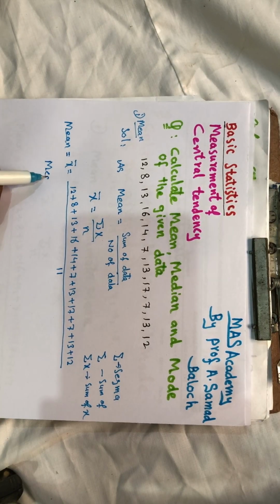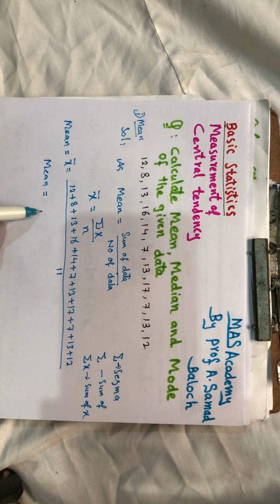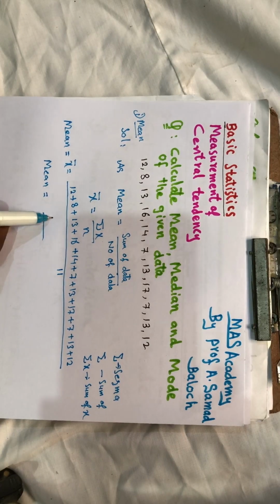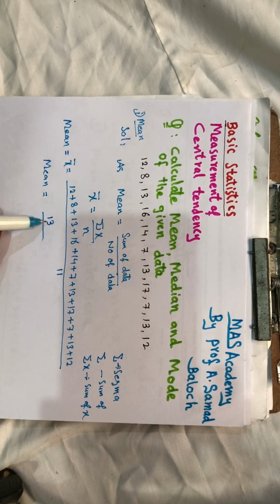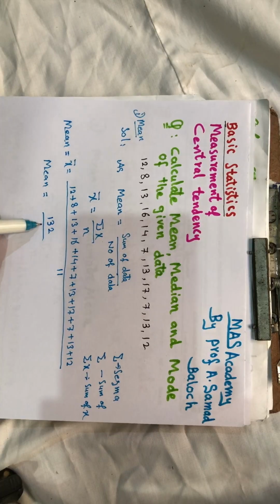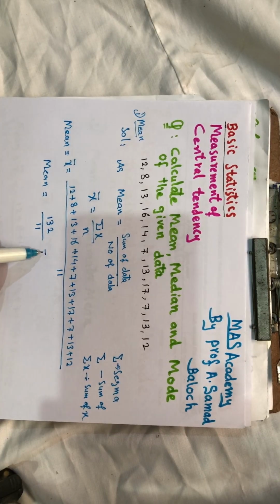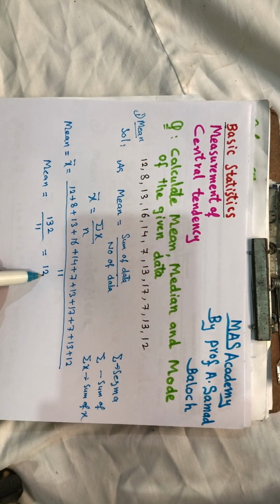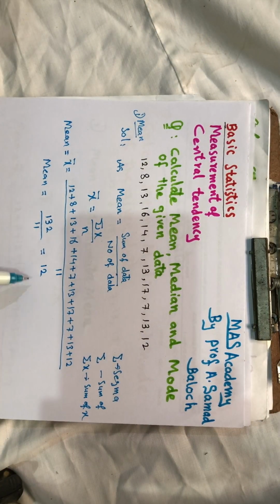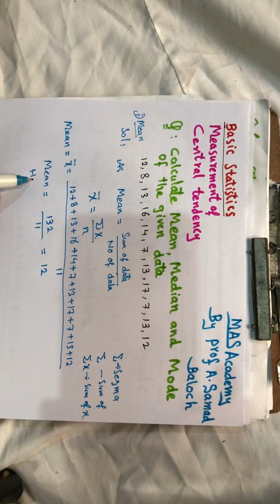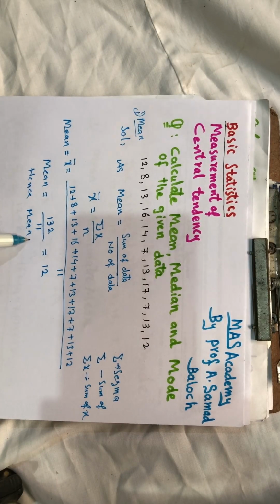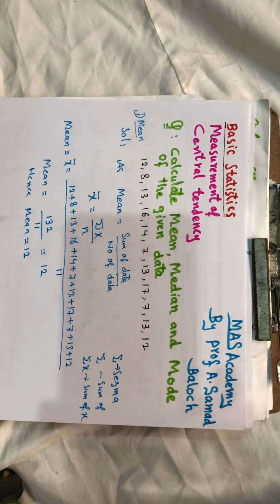Now we are going to add the data. Mean is equal to, we have already added the data. Their sum is 132 divided by 11. Now we can use a calculator. 132 divided by 11, see, the answer comes what? 12. This is mean, and this is the central value of these data. That's why it is called measurement of central tendency. Hence our mean is 12.